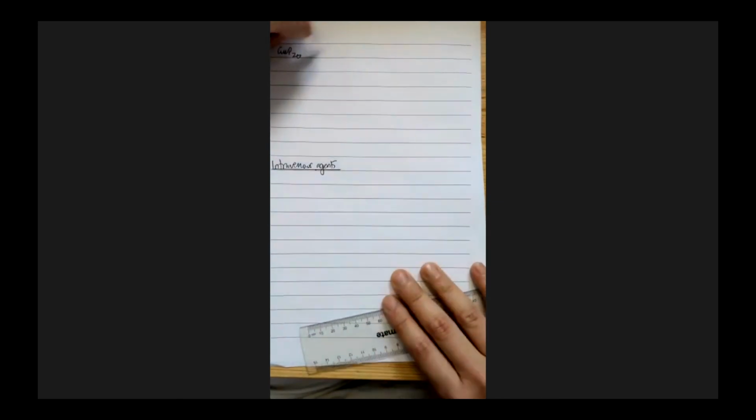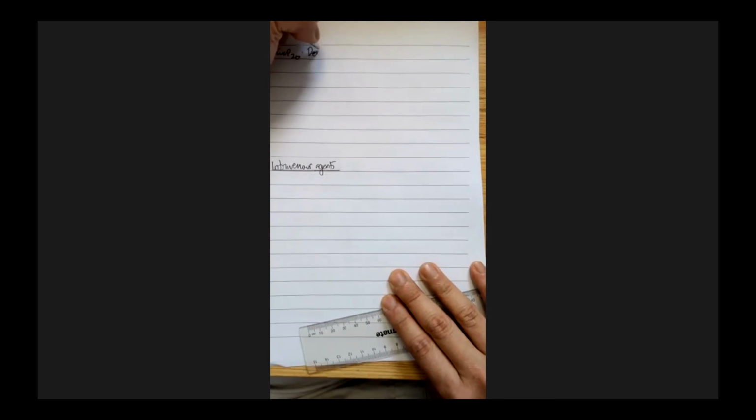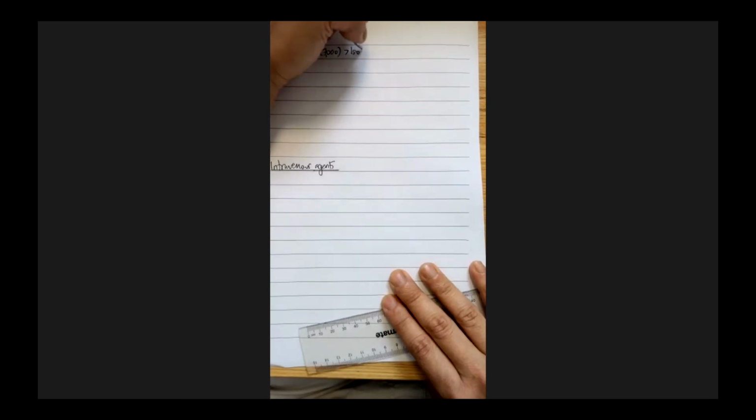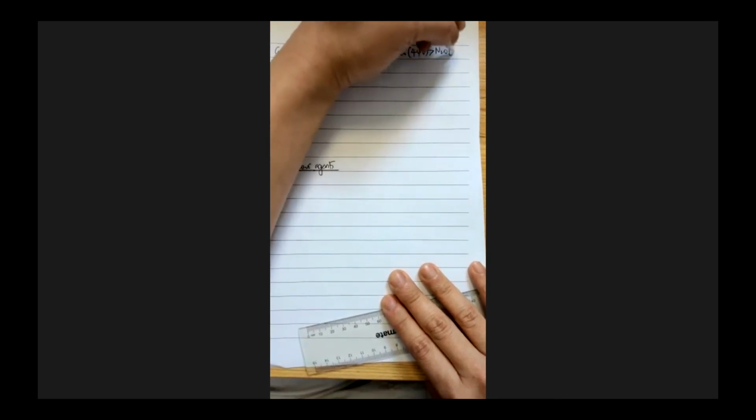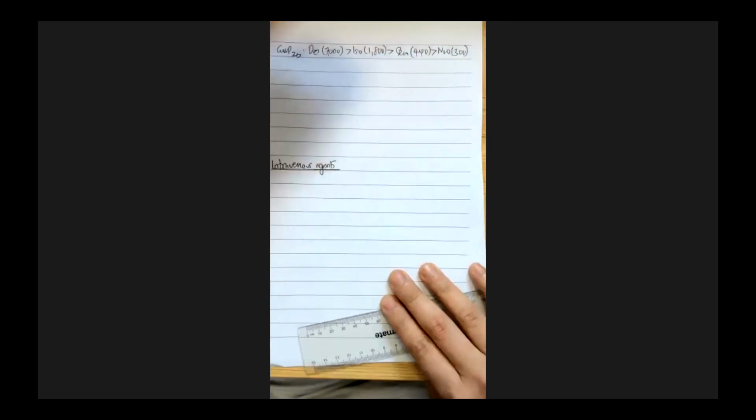So GWP 20. Des is approximately 7,000. It's more than Iso, which is approximately 1,800. It's more than Sevo, which is 440. It's more than nitrous, which is approximately 300.